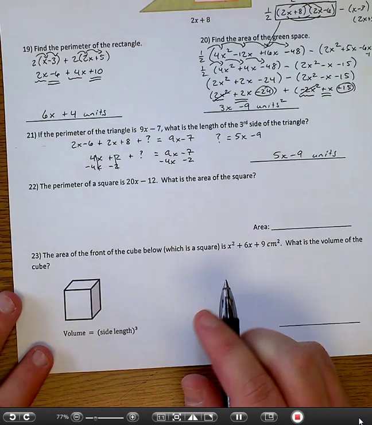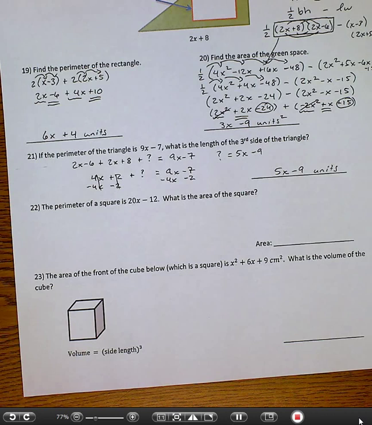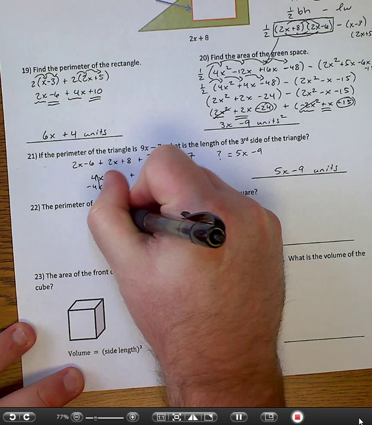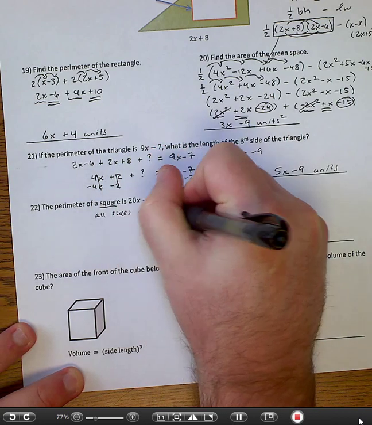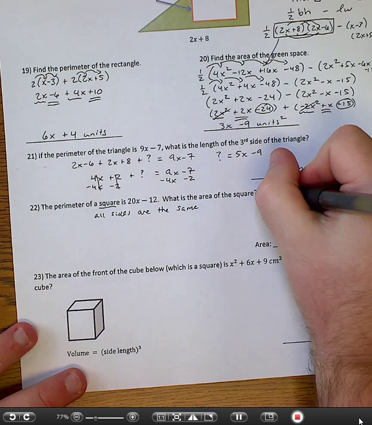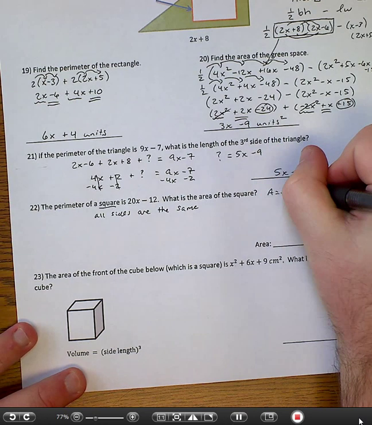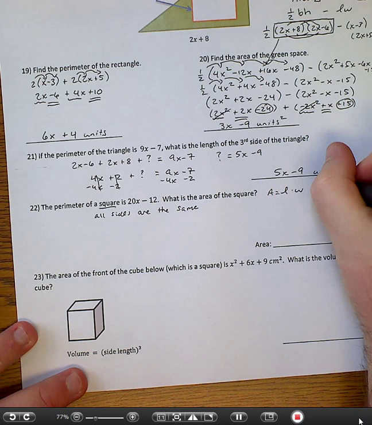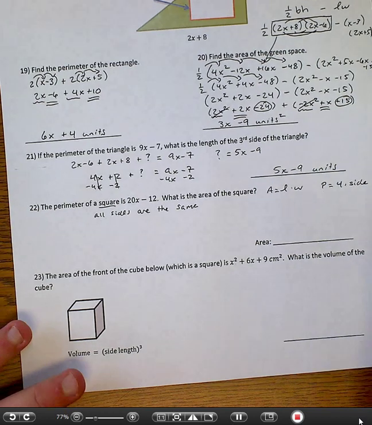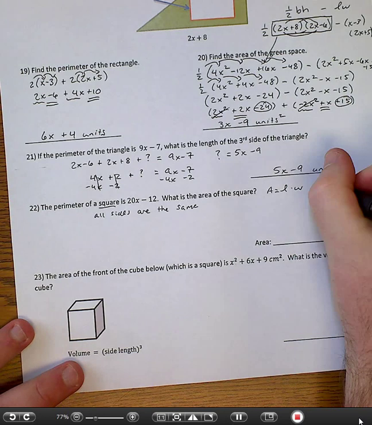It says the perimeter of a square, any square, is 20x minus 12. What is the area of the square? So you have to know perimeter, you have to know area. And it's a square, which means all sides are the same. Okay? The area of a square is length times width. The perimeter of a square is 4 times the side. Okay? So I'm going to use this first.